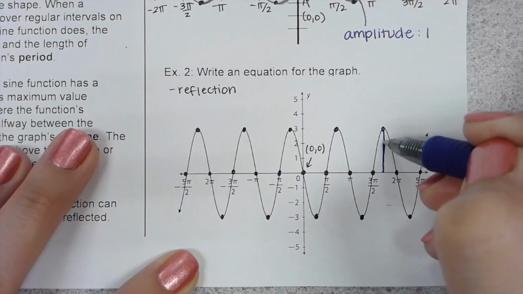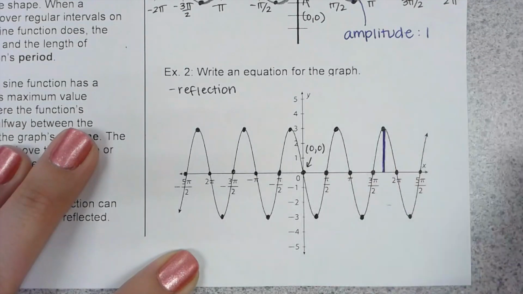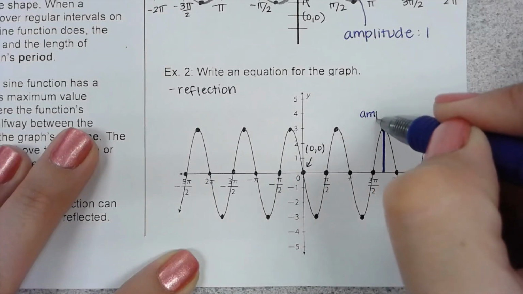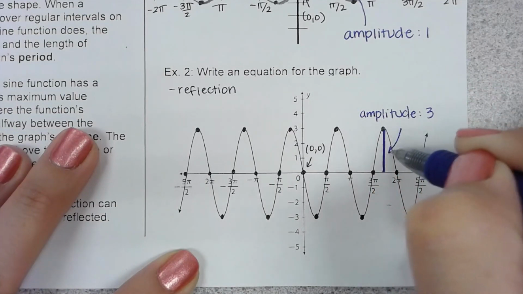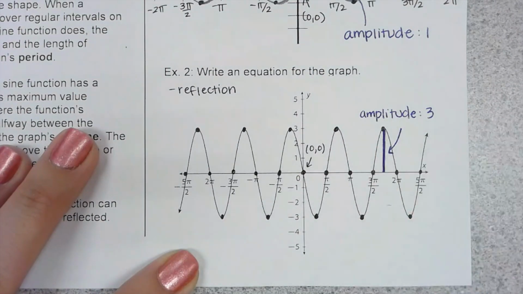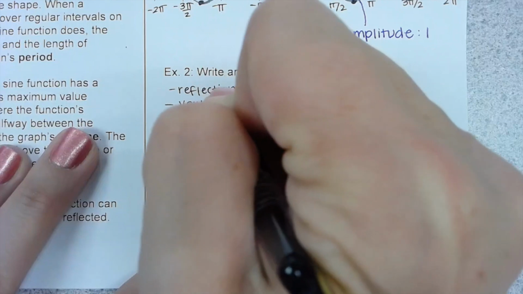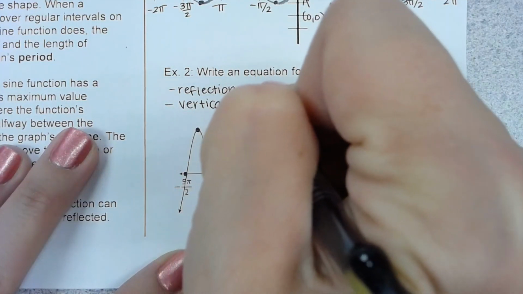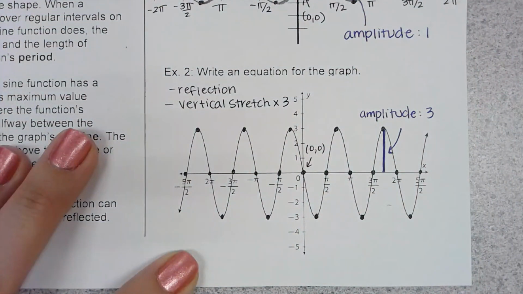Amplitude is the vertical distance between the highest or lowest point on the graph and the midline. So for this one, the amplitude is 3. Remember, it's measuring that distance right there. So that means there's a vertical stretch times 3. So we're going to need a 3 out front along with that negative.